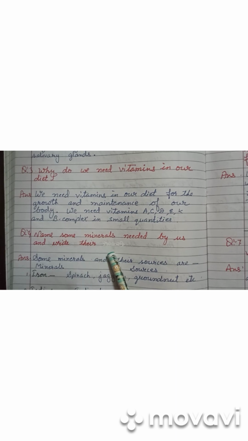Now next, question number 4, name some minerals needed by us and write their uses. Some minerals and their sources are: minerals, iron: spinach, jaggery and groundnut, etc. Iodine: iodized salt.